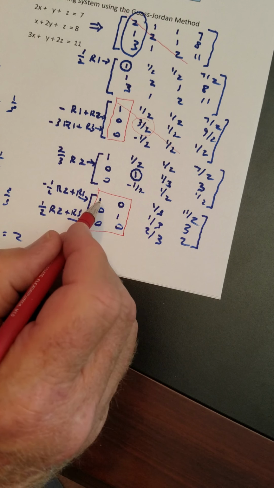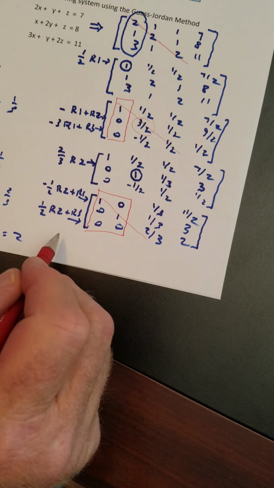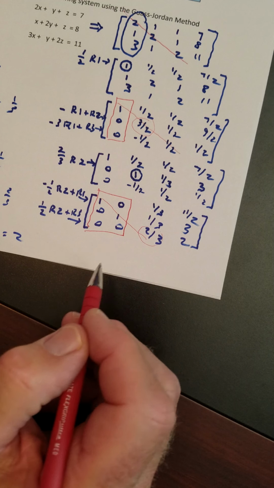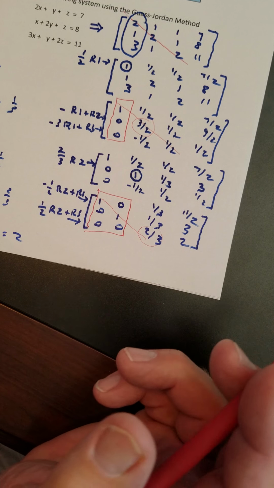I'm putting it in diagonal form. I'm trying to get 1s on the diagonal, so I need to get a 1 there next, and 0s every place else.